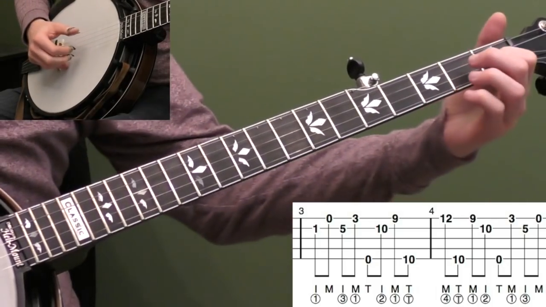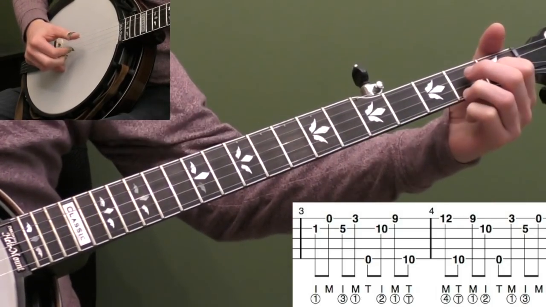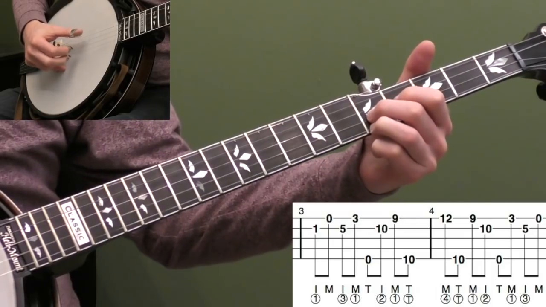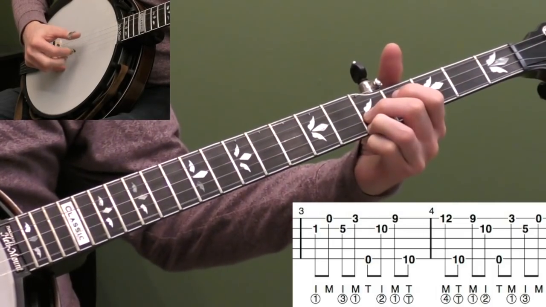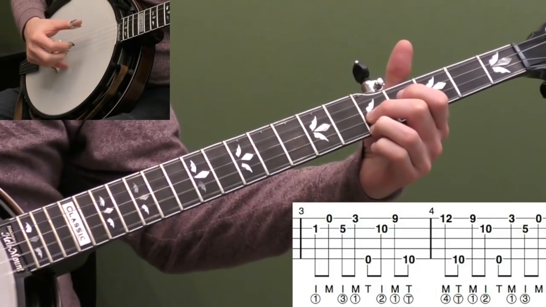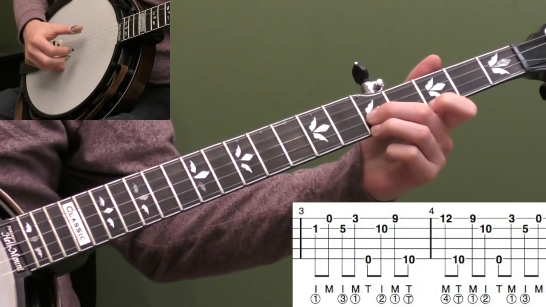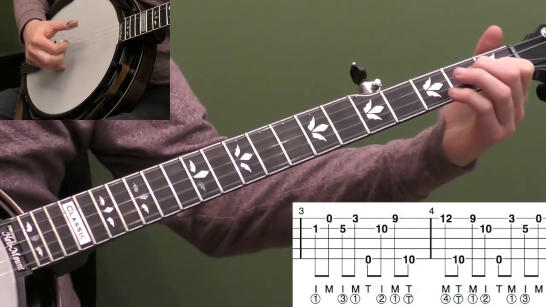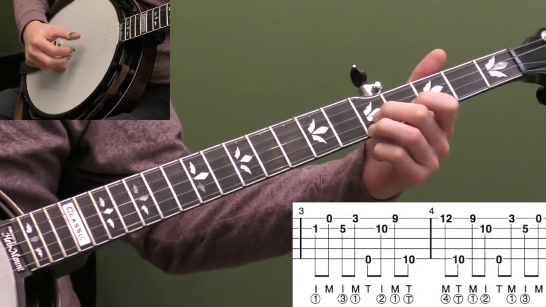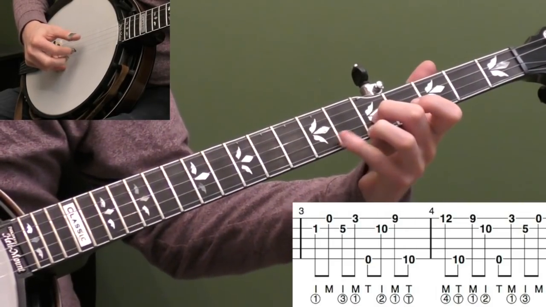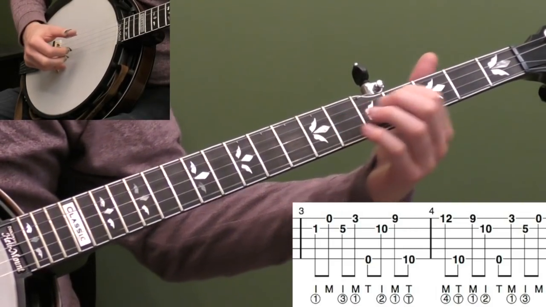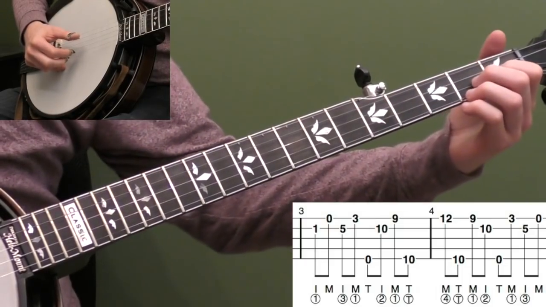Another thing you can do, if you're coming from more of a Scruggs way, is if you're up here, that kind of thing. See if you can do a melodic style lick to get back down. Something like that. Again, a lot of it just depends on where you end. You know, get the correct ending lick.